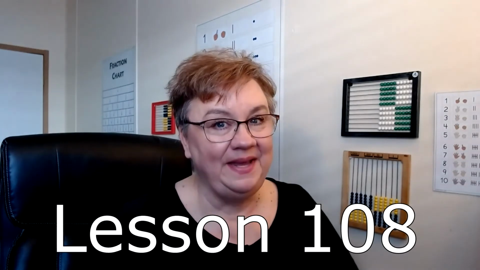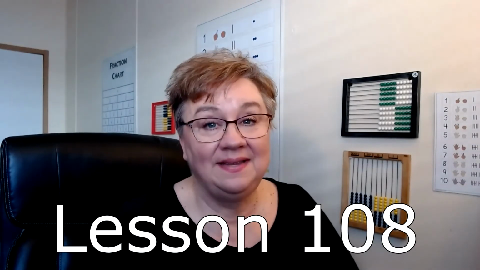Then go from there. Last lesson for this week, lesson 108, making rectangles with tiles. And just like the previous lesson where they're learning perimeter, guess what they're going to learn today? About area. But we're not focusing on the area aspect of it right now. Their main focus is that they're going to practice measuring in inches.